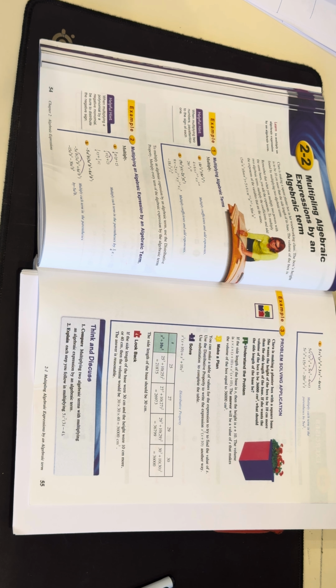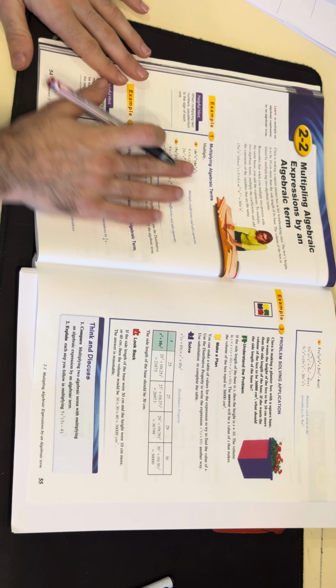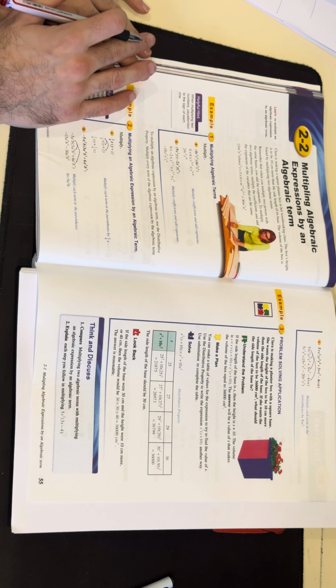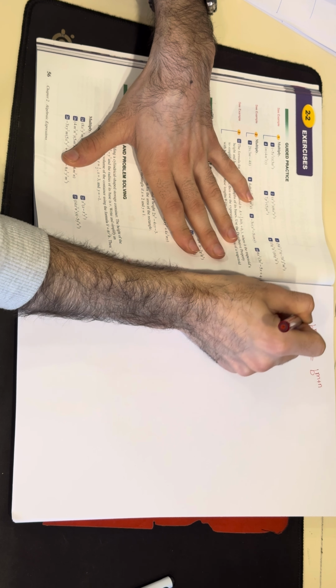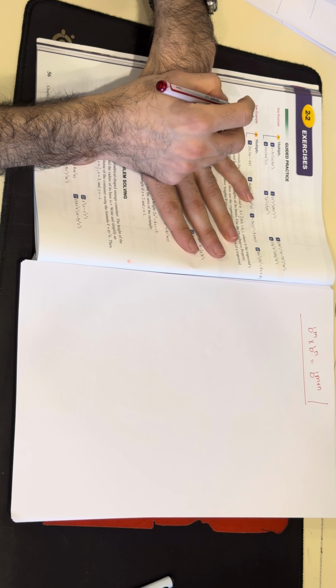Before we explain this, we need to know some basic things to understand this topic. The first thing we need to remember is that when we multiply two bases which are exactly the same, in multiplication we add the power. We studied this in property of power. Because it's multiplication, it will be m plus n. That means we add the power.